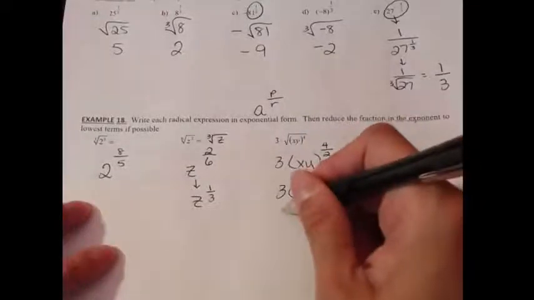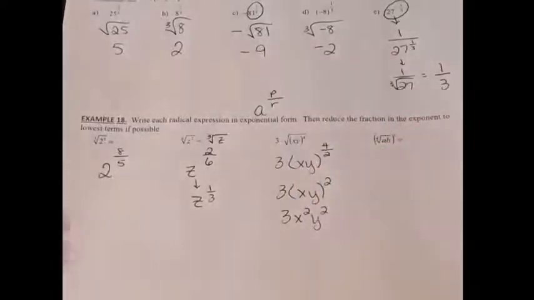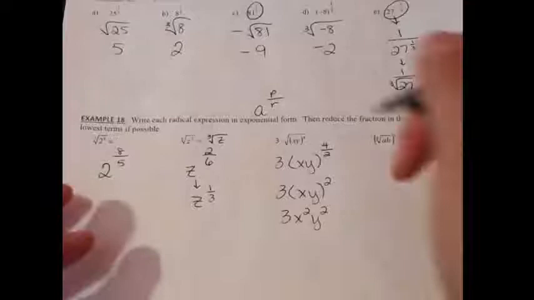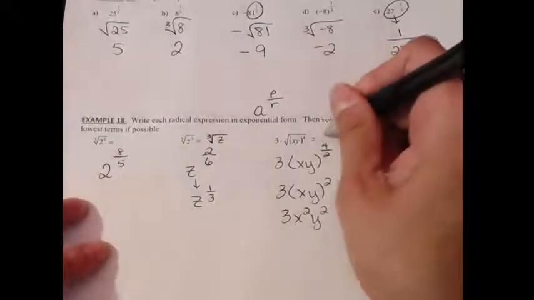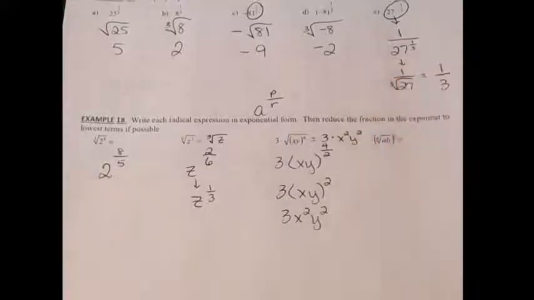So this becomes 3 times x squared y squared, right? We are going to distribute that power. So interestingly enough, this became 3 times x squared y squared. That's a very interesting property. That's a very interesting fact that just occurred.